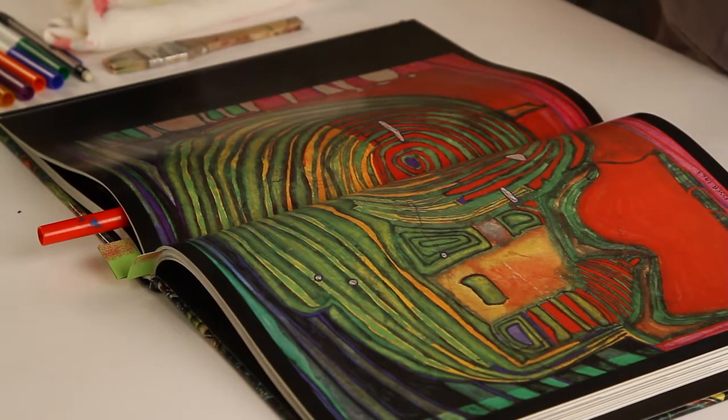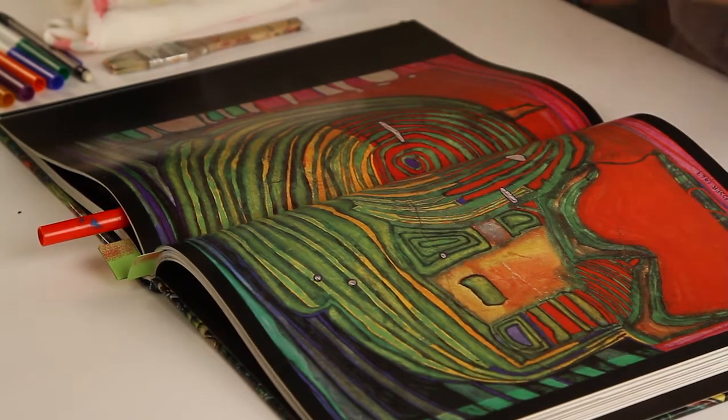Mr. Hundertwasser was an Austrian artist, and he was born in 1928. He did go to art school briefly when he was a young man, but he quit pretty early because he felt he had learned all he needed to learn within a few months. He didn't like straight lines very much. He thought that they didn't have emotion or feeling.